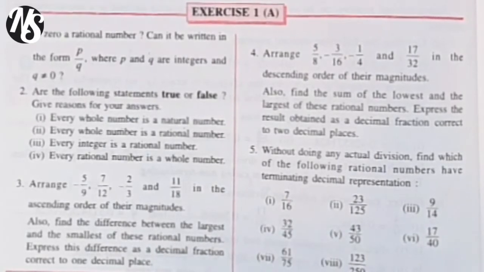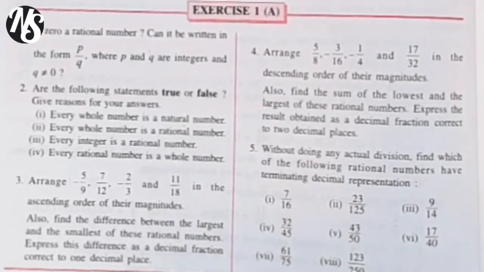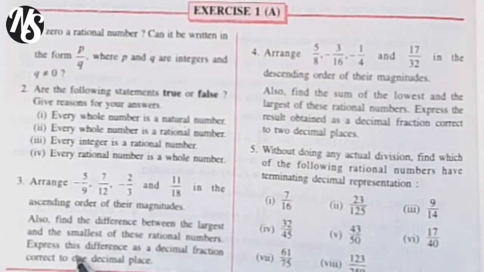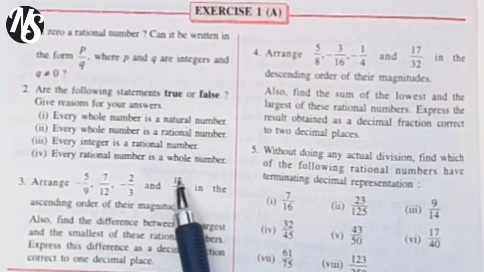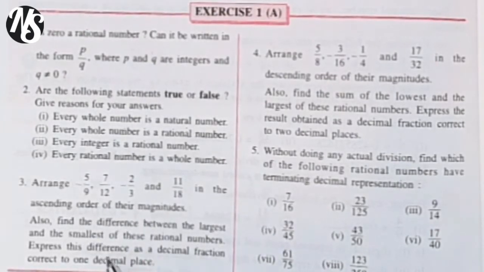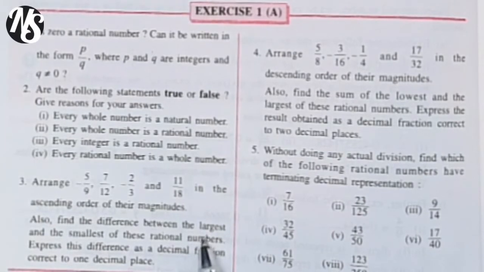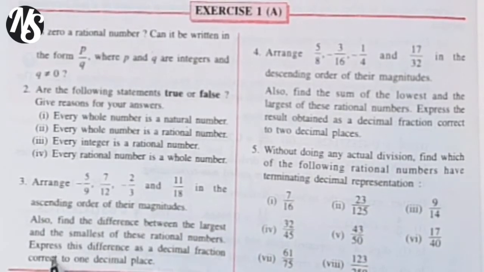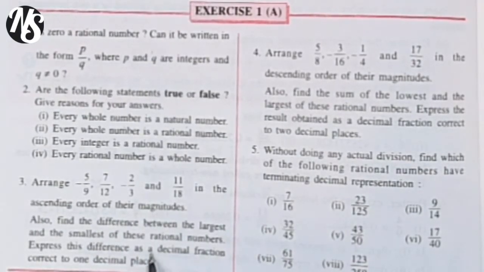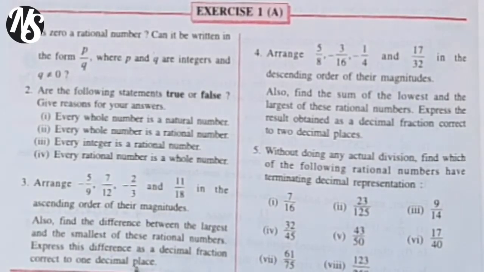Now, very important question. Let's have a look at question number 3. I'll do question number 3, and you'll try question number 4 by yourself. Now we have: arrange minus 5 by 9, 7 by 12, minus 2 by 3 and 11 by 18 in the ascending order of their magnitudes. Also find the difference between the largest and the smallest of these rational numbers. Express this difference as a decimal fraction correct to one decimal place.